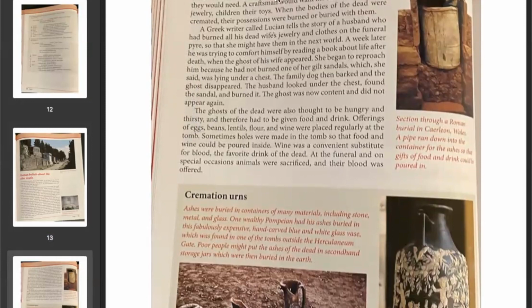It was believed that the dead in some ways continued activities of life, and therefore had to be supplied with the things they would need. A craftsman would want their tools, a woman would want her jewelry, children their toys, and this is common. I think people still sometimes do this and place the objects that were most connected to that person with them.